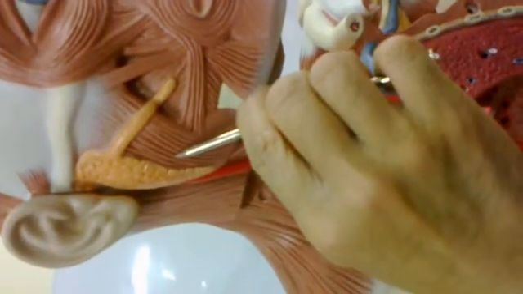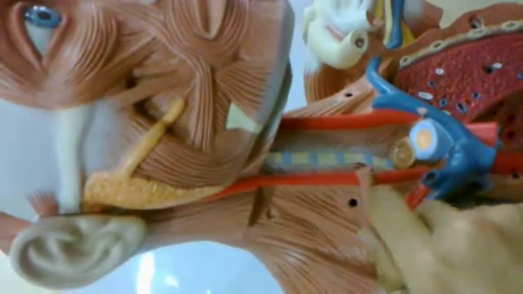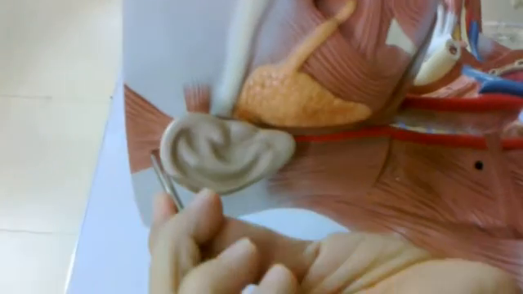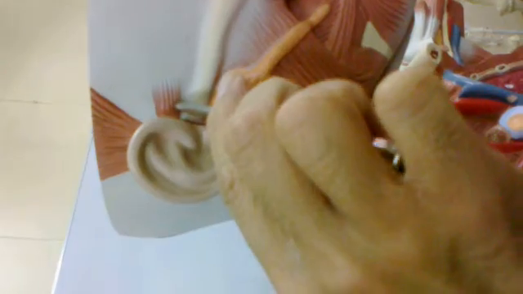Buccinator. Okay. Then at the angle of the mandible, you have this muscle. So this is your masseter. So that will be your masseter. Okay, on this side here, at the level of the ear, you have your auricularis muscle. Superiorly, you have your superior auricularis. Anteriorly, you have your anterior auricularis. Posteriorly, you have your posterior auricularis. So anterior auricularis, superior and posterior auricularis.